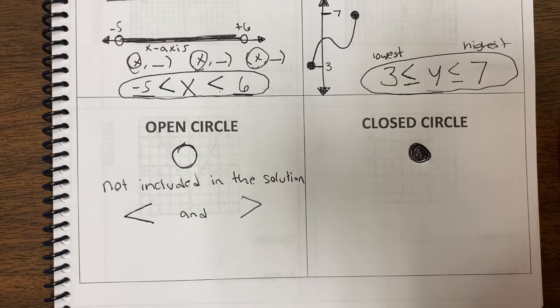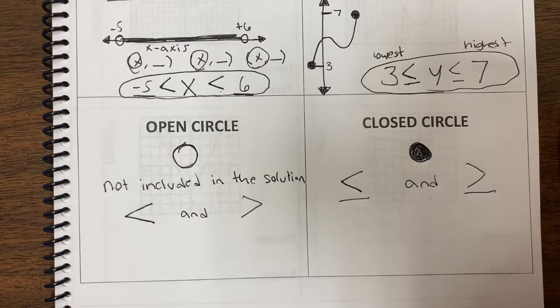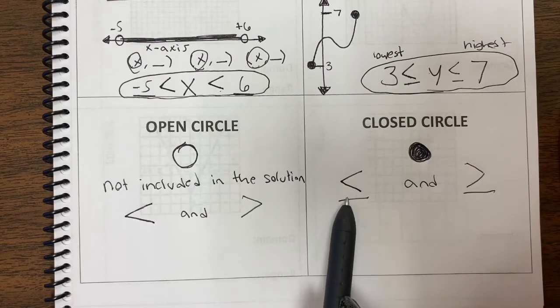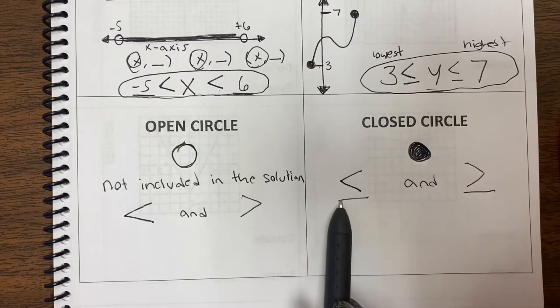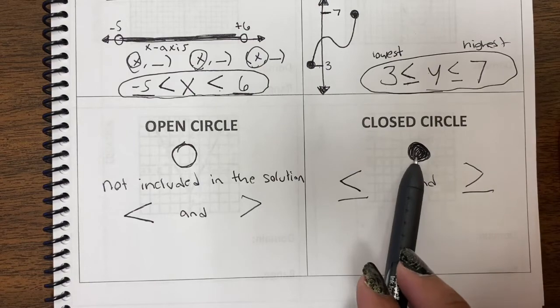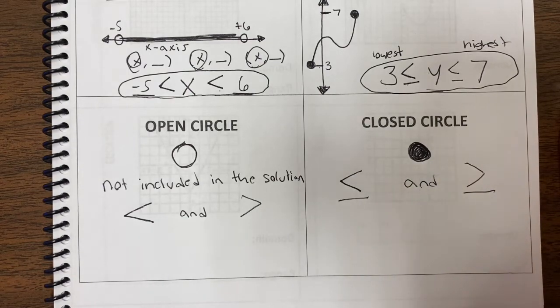That means that that point is a solution. It is included in the solution. And remember, if we look at a closed circle, we're going to use the less than or equal to and greater than or equal to symbols. Remember, they have the line because that means that this point is included. So it is also equal to the value of that closed circle.